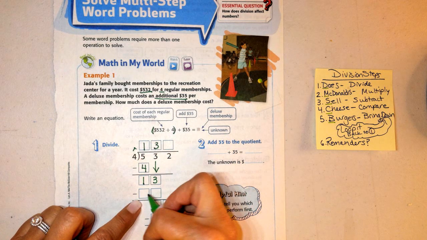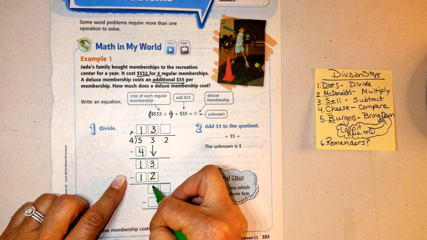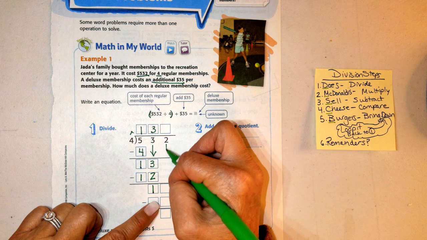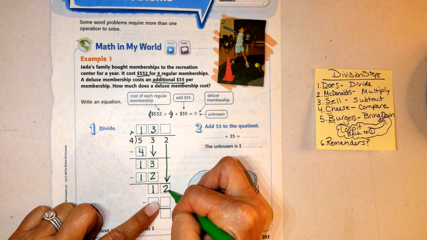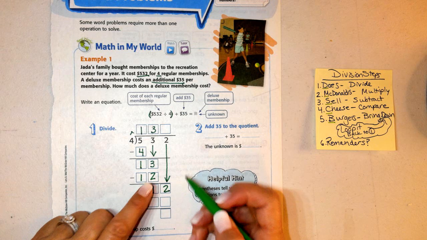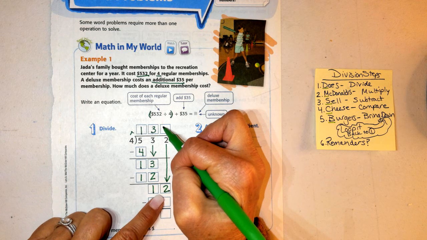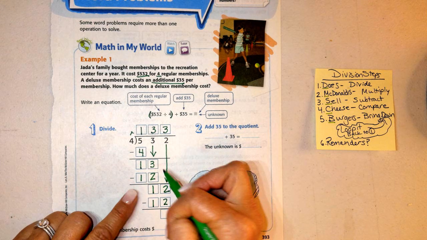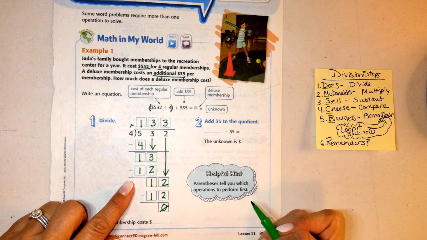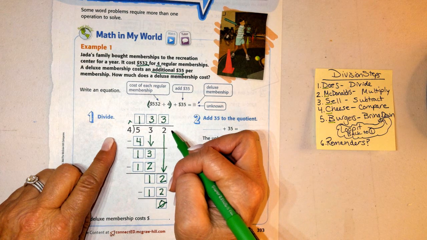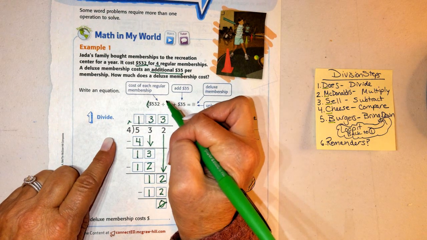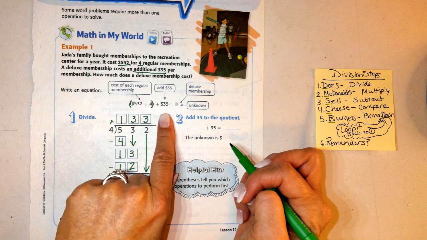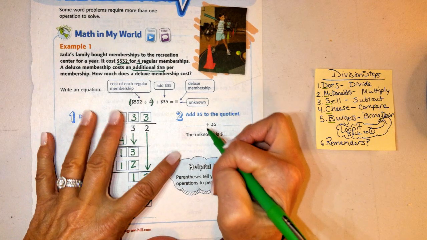3 times 4 is 12. Subtract, compare, and 1 is less than 4, so I can bring down the ones, and I have 12. I just did that, so I know that 12 divided by 4 is 3. 3 times 4 is 12, subtract, and there's nothing left. So my quotient is 133, but this is just the cost of the regular membership. For it to be the deluxe membership price, I'm going to have to add another $35.